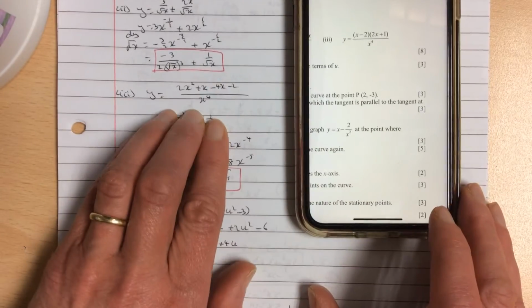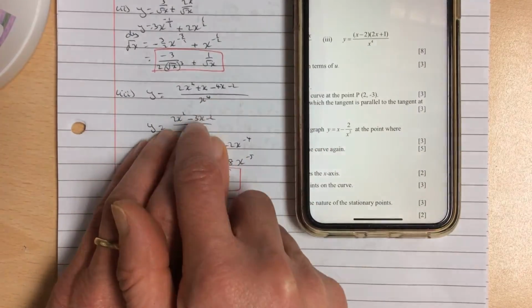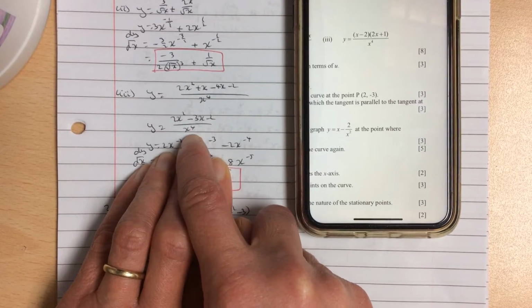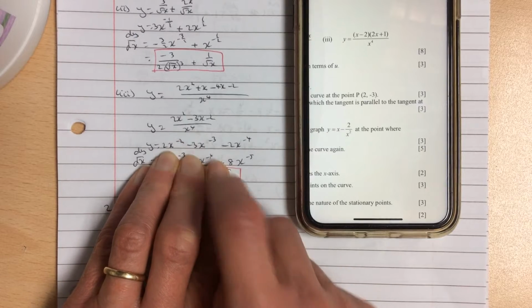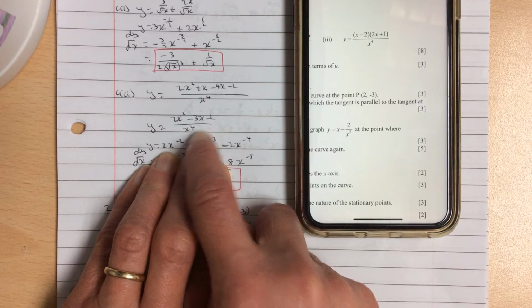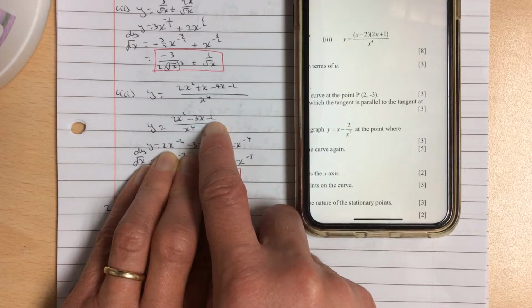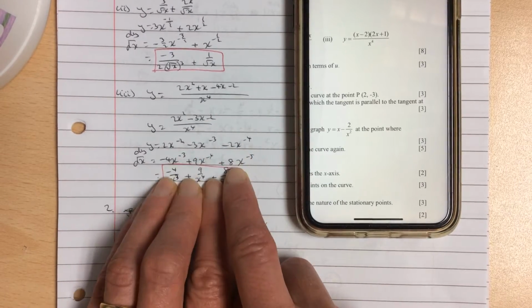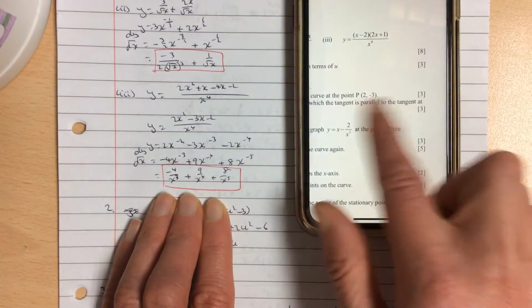Part 3, multiply out your brackets, tidy it up, then split it up. X squared over x^4 is x to the minus 2. X over x^4 is x to the minus 3. And that's minus 2 over x^4 is minus 2x to the minus 4. So differentiate that and then tidy it up.